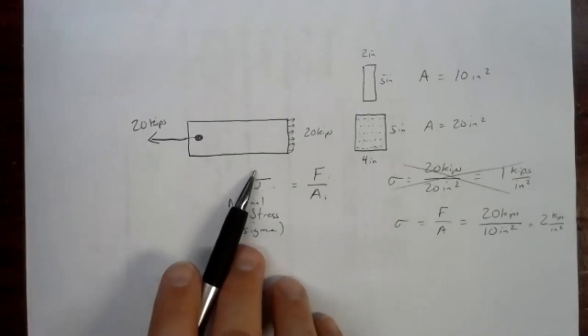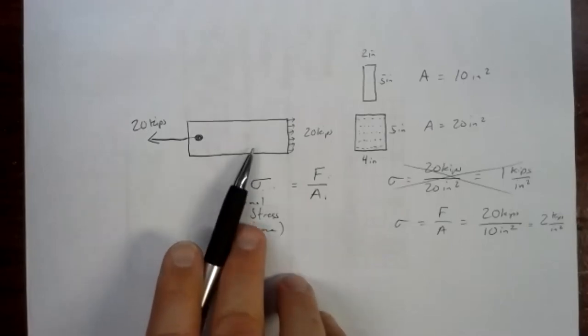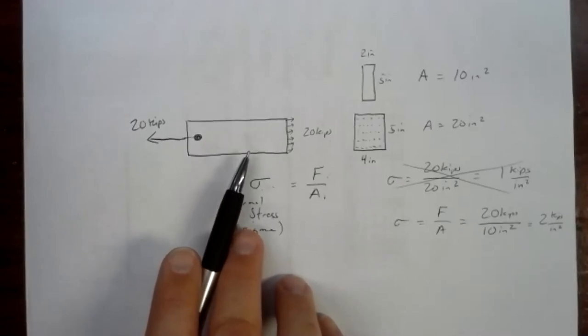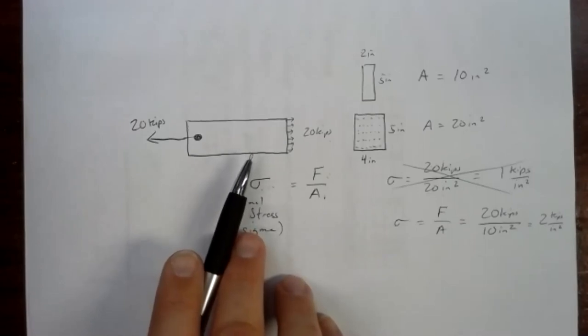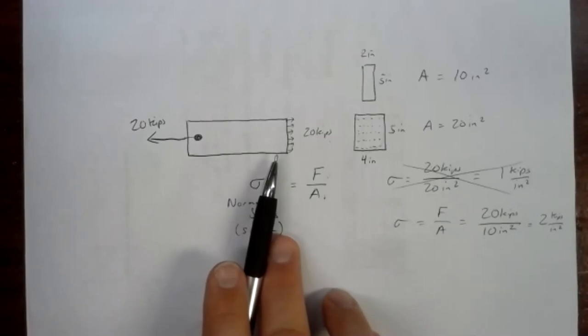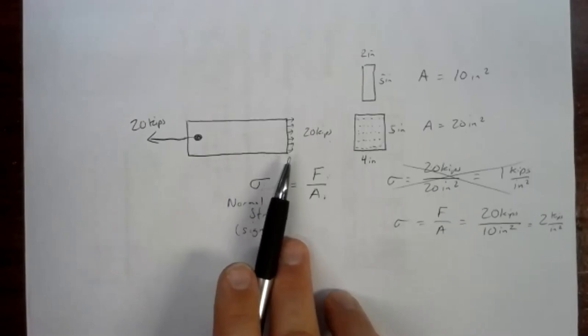ultimate stress. The yield stress is the maximum amount of stress the material can handle and still go back to its original shape when we let it go. Think about bending a paper clip or using a paper clip. If you push it a little bit, it'll spring back to where it started with no problem. But if you push it too far, it will permanently change shape. It will yield. We also have ultimate stress. Ultimate stress is the maximum amount of stress the material can handle. And if we exceed that maximum stress, things break.